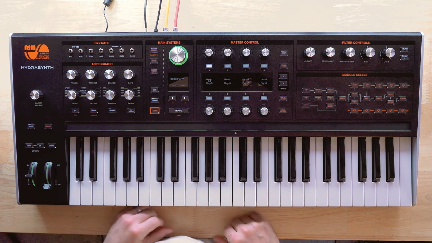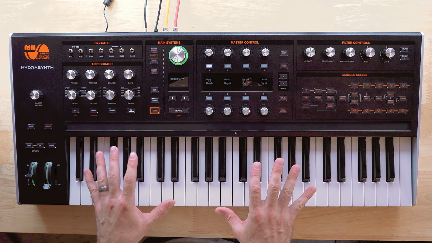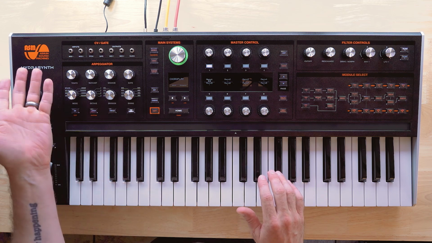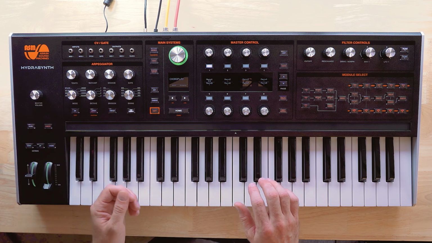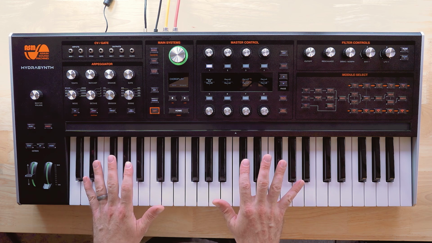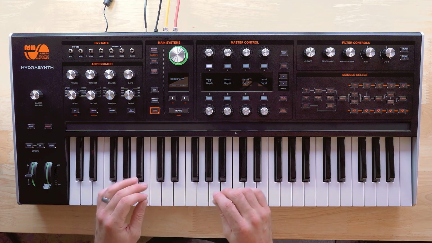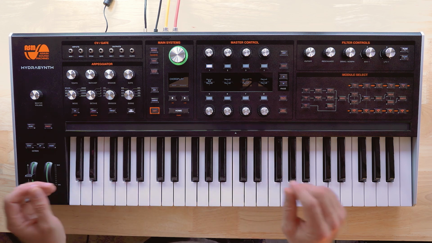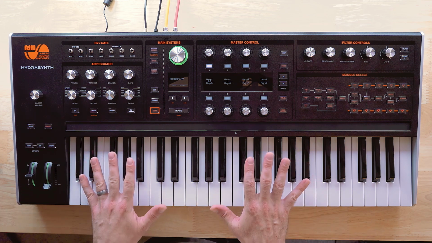This is Red Beans Recording, and welcome to what I believe will be the last video in a series of videos on the Ashun Sounds Machine Hydrasynth. This synthesizer is amazing, and that's why there are so many videos that I put out about its walkthrough, because each section is just full of stuff to experiment with.